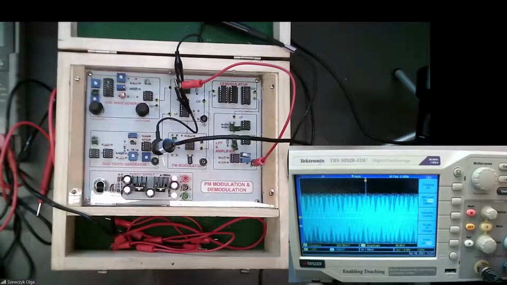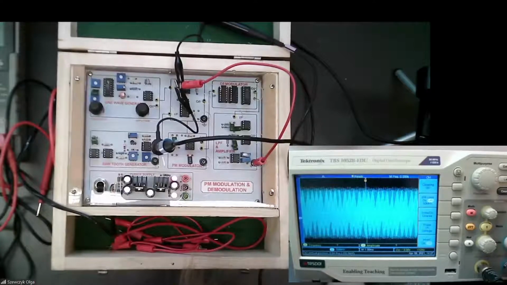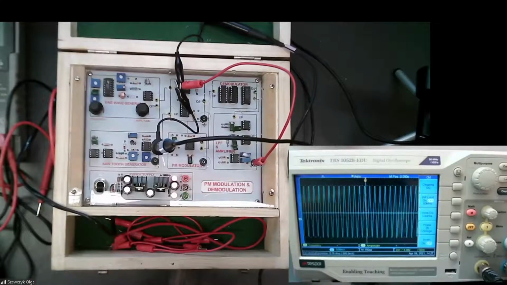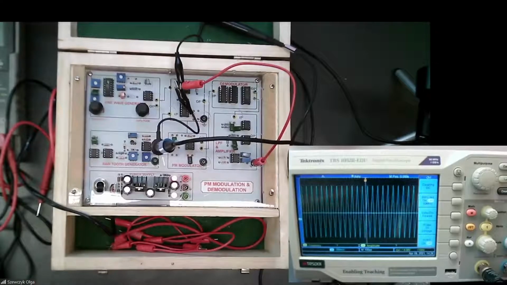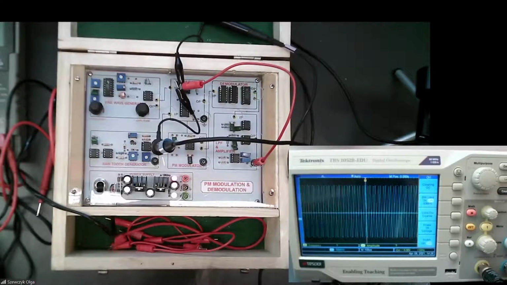So we don't need channel 1. Okay, and here we cannot change the amplitude or the frequency, so it's fixed. So we can only read the values.